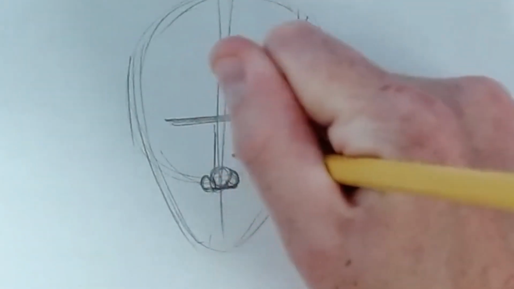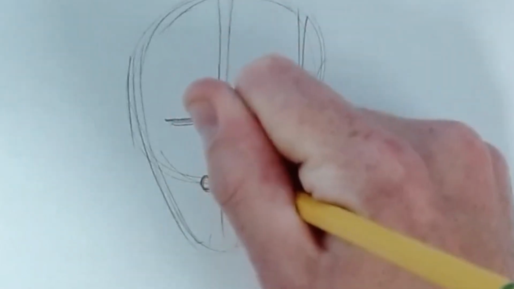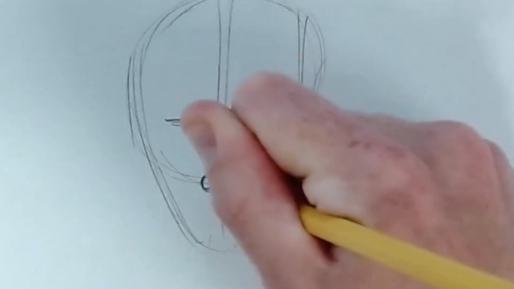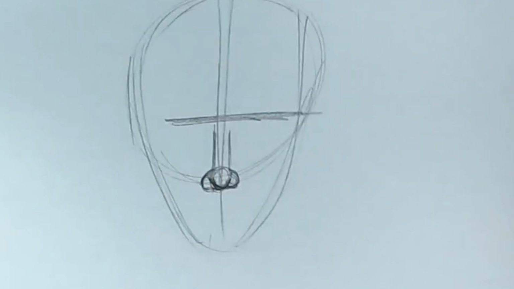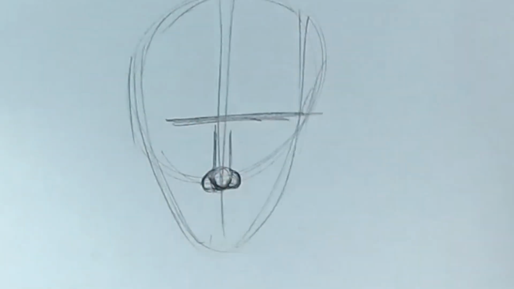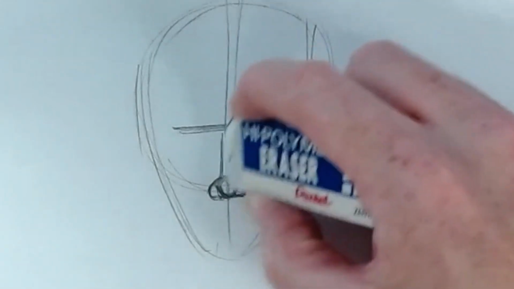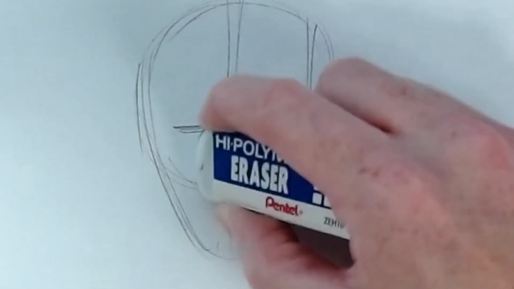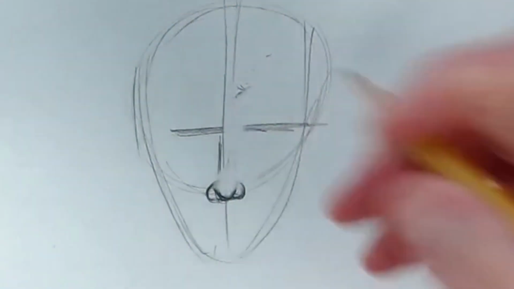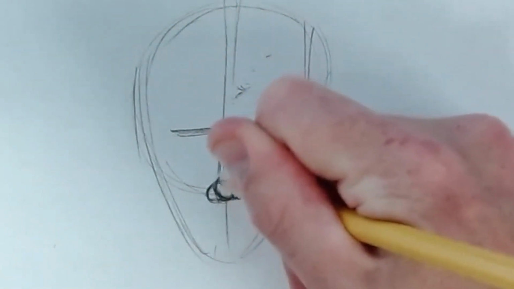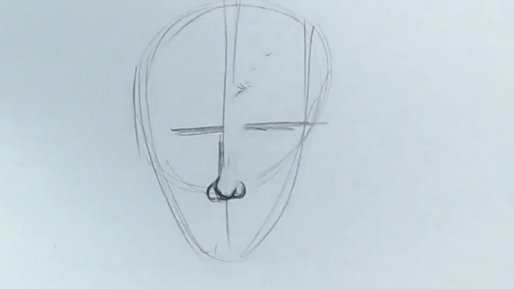From here, you can just line this up, curve it around, and there is your nose. If you want to straighten out these lines, all you have to do is just erase the ones you no longer need. And you have a pretty convincing nose.